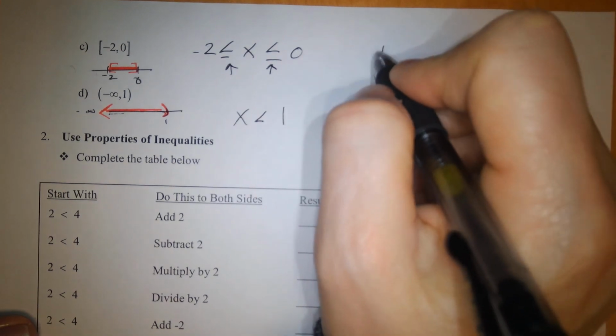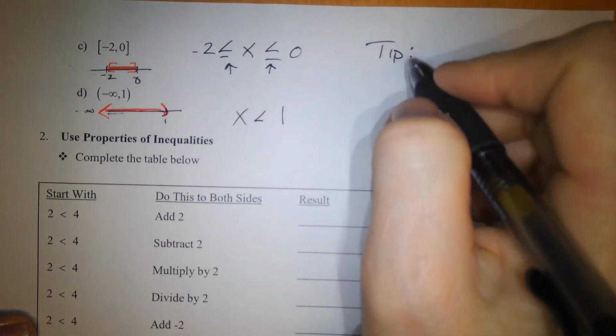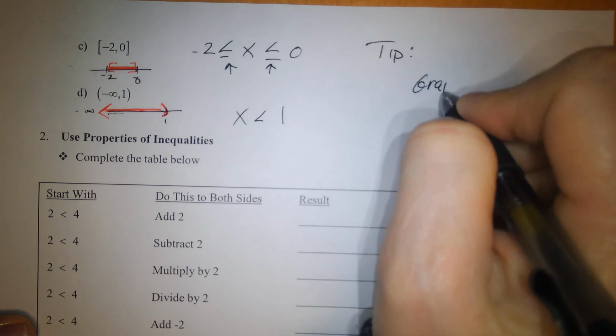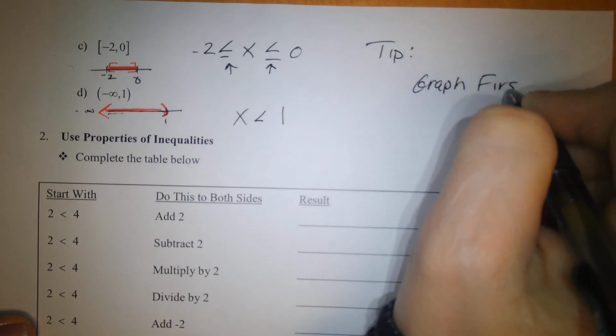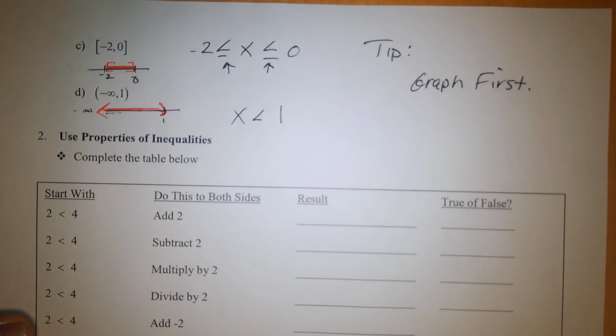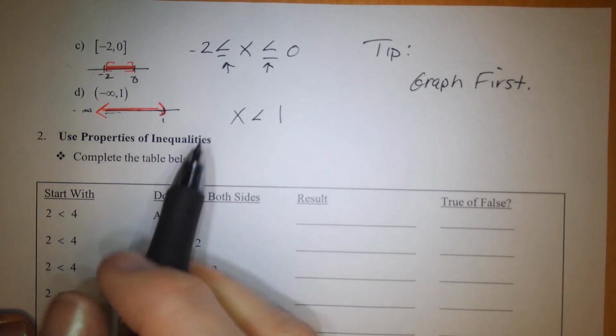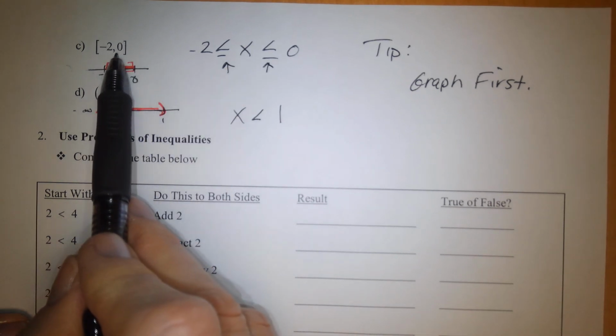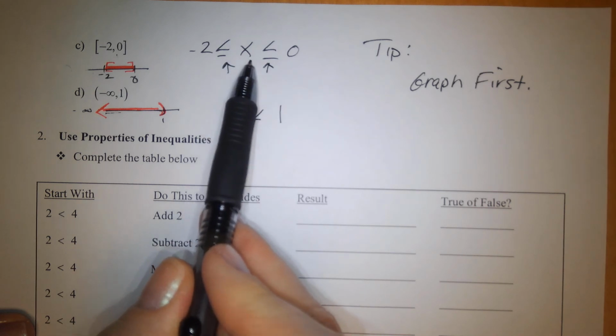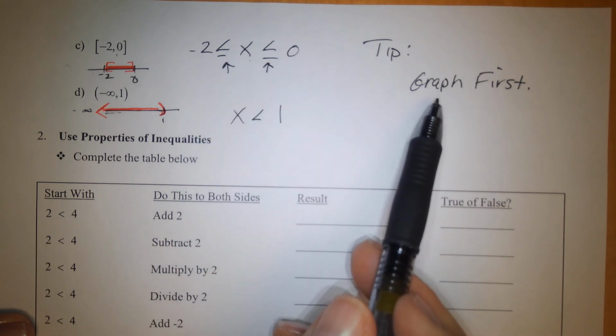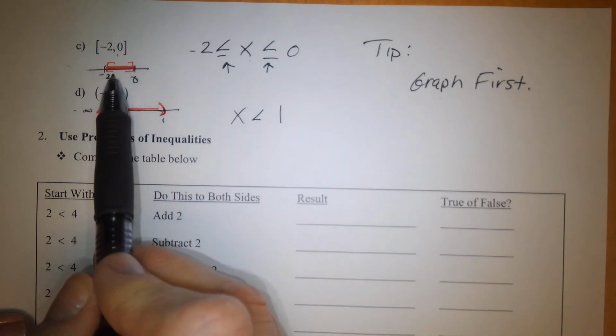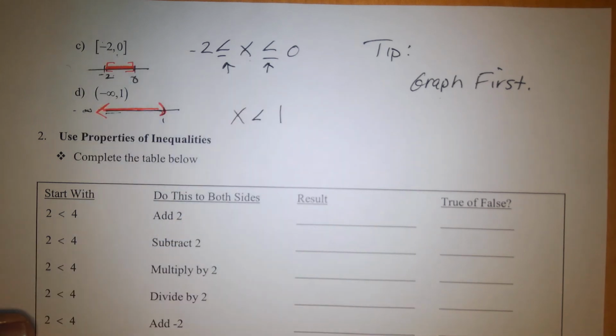My biggest tip for these problems is to always graph first. Sometimes you'll notice in the homework it'll ask you to do the interval notation or the inequality first and then graph it second. That is not my recommendation. I suggest you always graph first to get from one to the other.